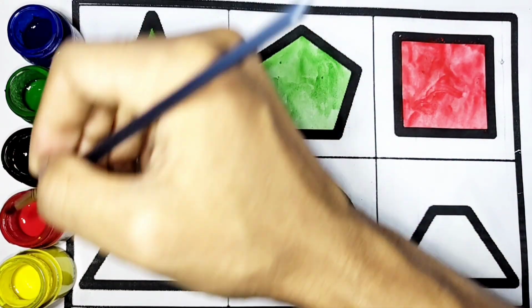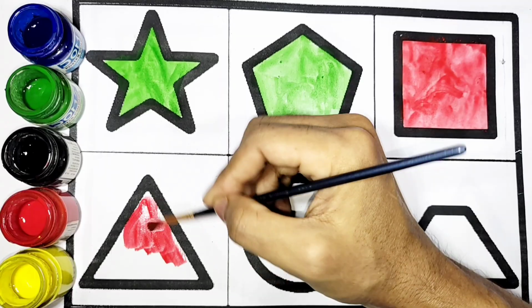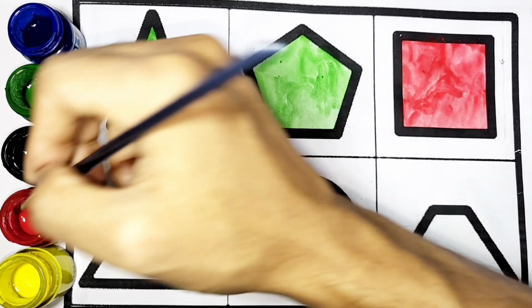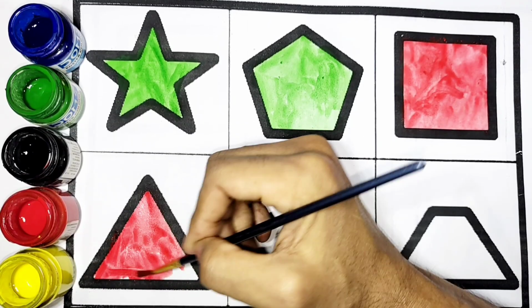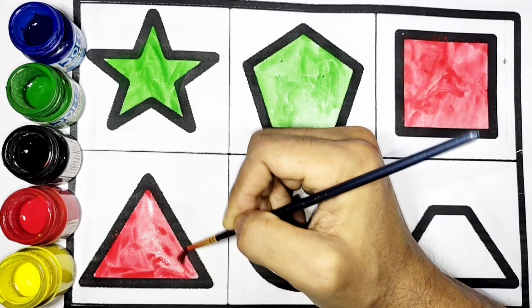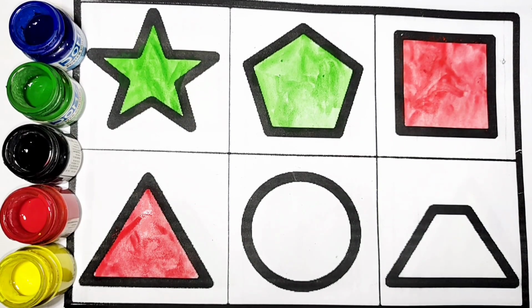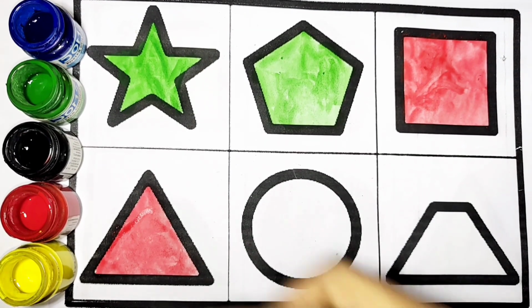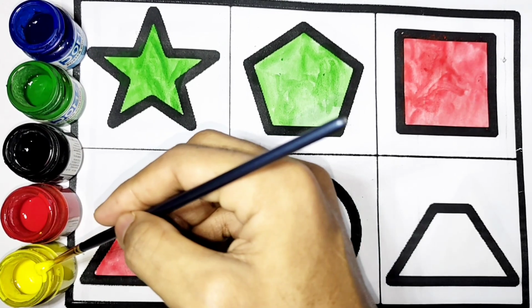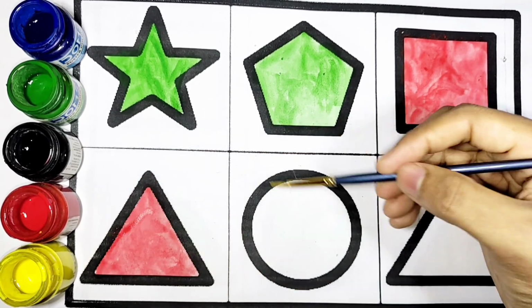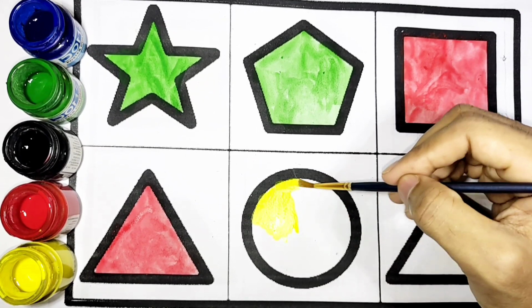The next one is triangle. We are again using the color of red. Kids, the next one is circle, the shape of circle. Now we're using the color of yellow. Now we're coloring the shape of circle.